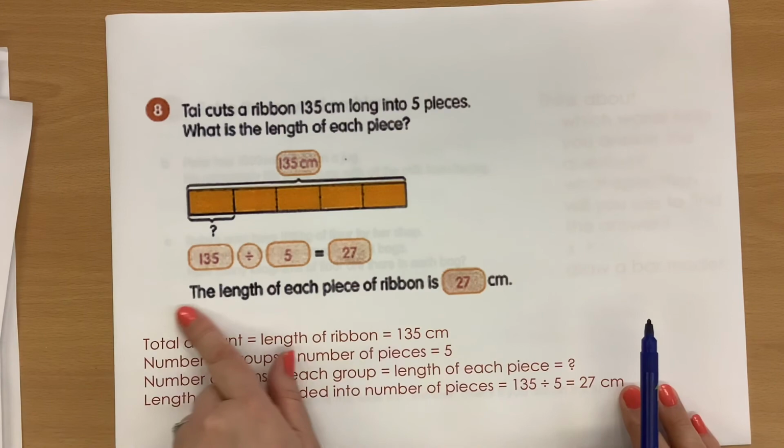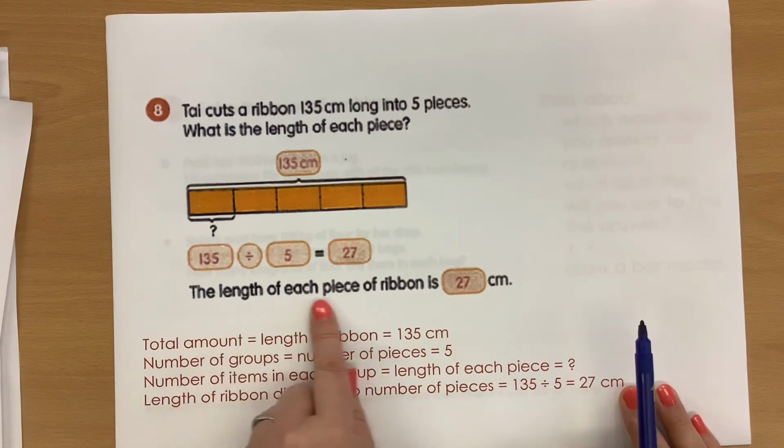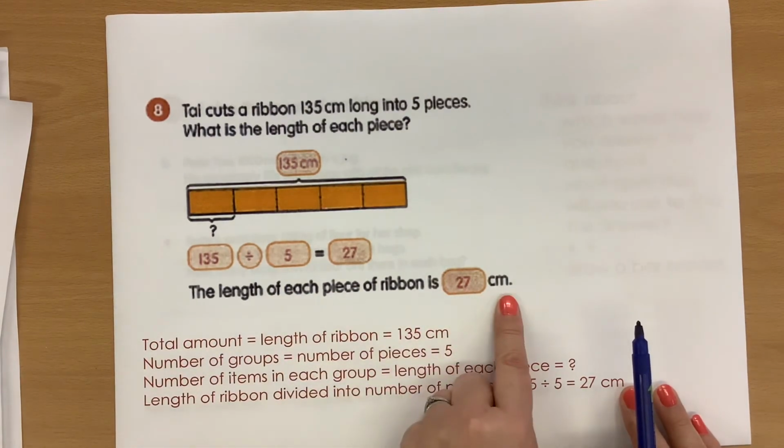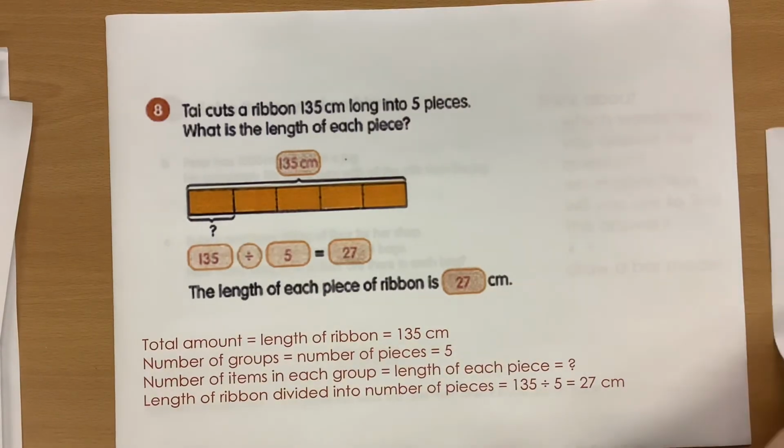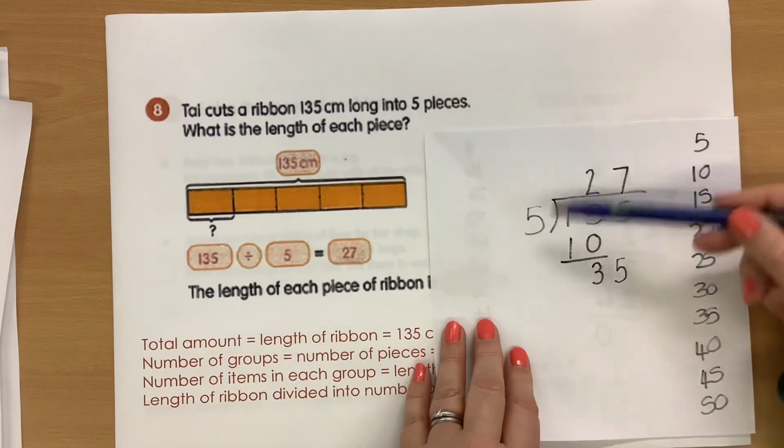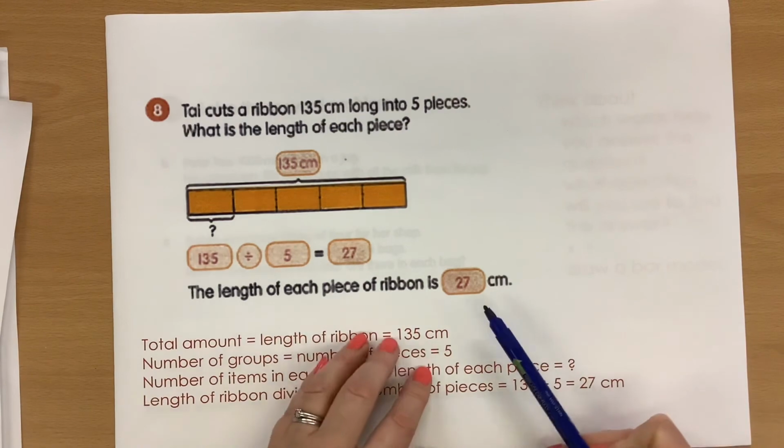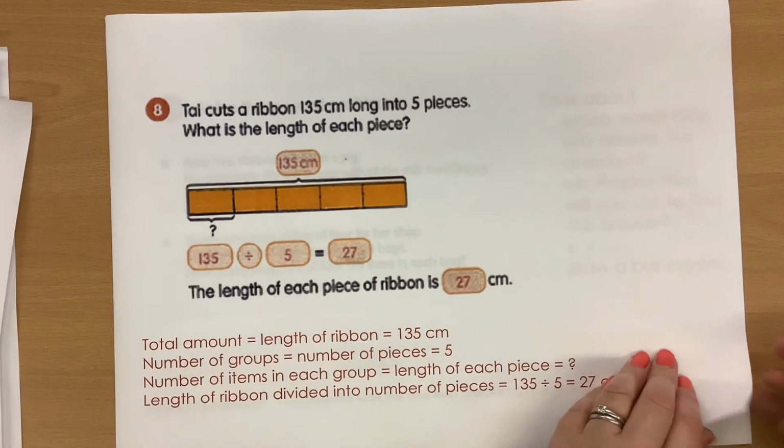And again, make sure that we answer that in a full sentence. The length of each piece of ribbon is 27 centimetres. So it's okay if you don't have centimetres written when you're doing your workings, but you must always make sure that you use the unit correctly in your answer.